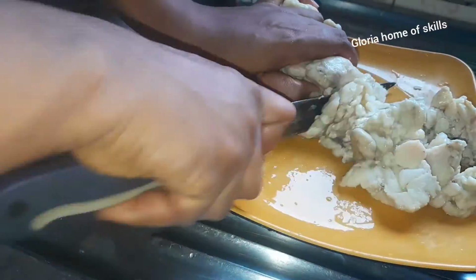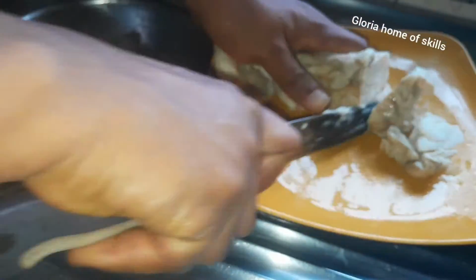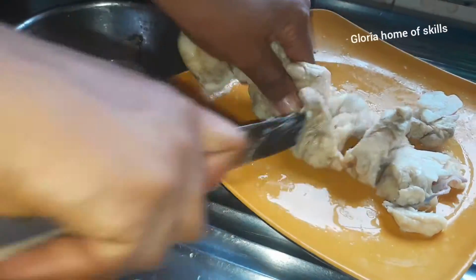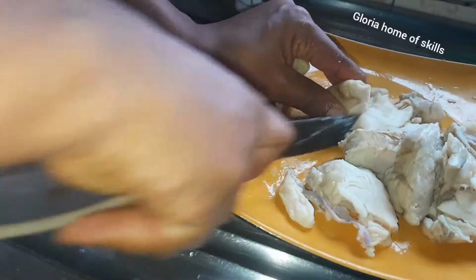So guys, in case you don't know, this fat is from cow. I'm just telling you now so that you will know, in case you can use any fat as far as it's animal fat. But I'm using cow fat.